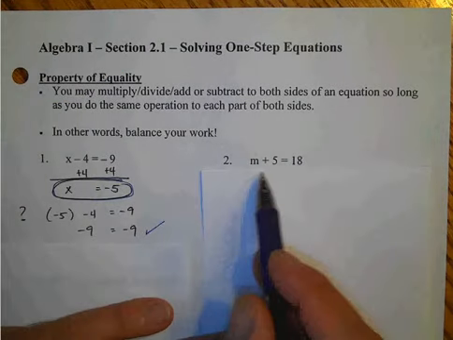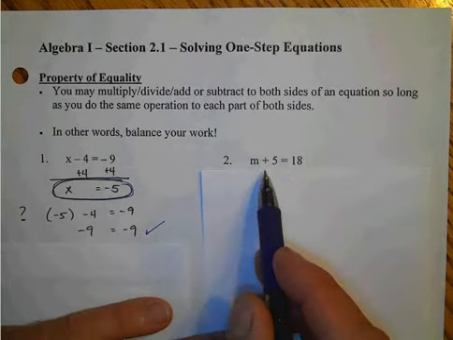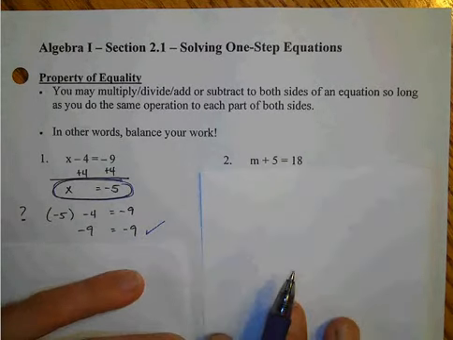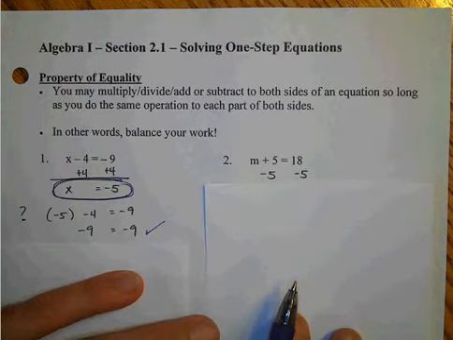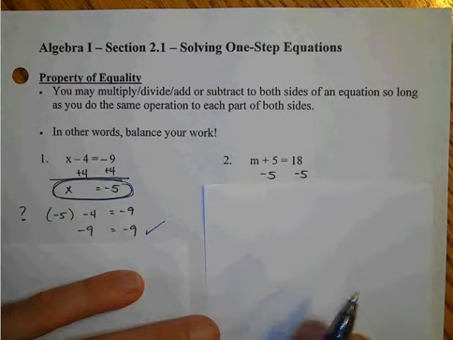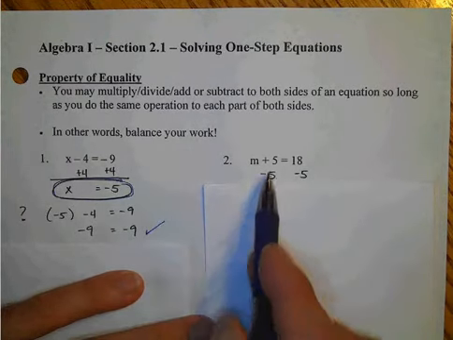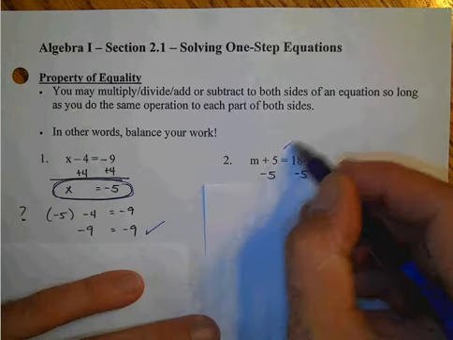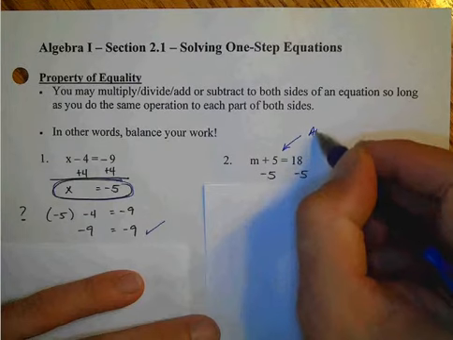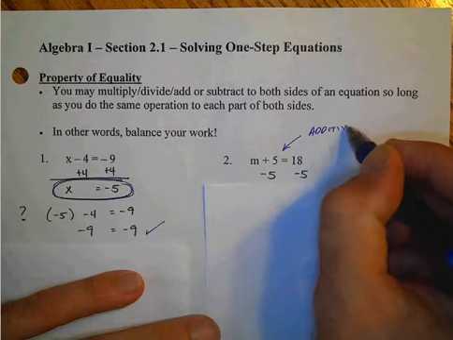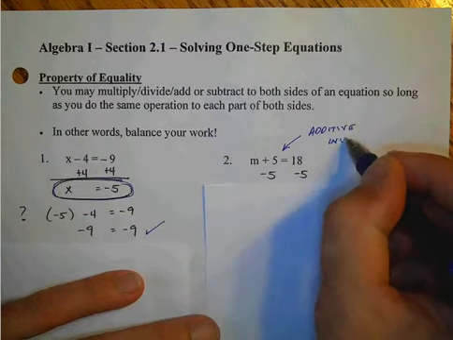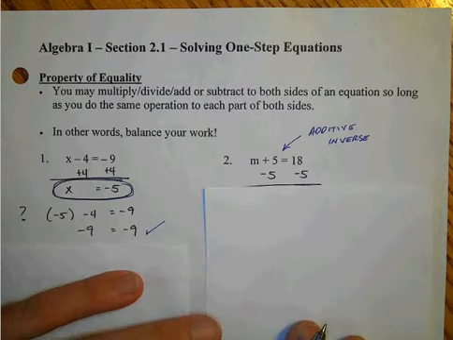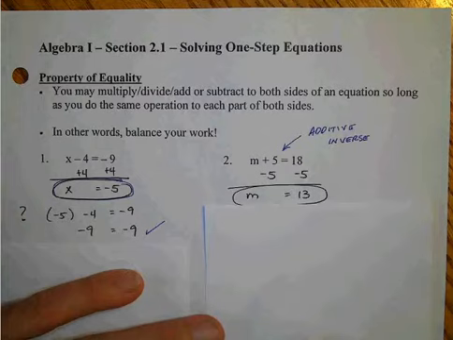Now we have m plus 5 equals 18. The opposite of plussing is minusing, and so I'm going to subtract 5 from both sides. And so here you see I've subtracted 5 from both sides. Well, 18 minus 5 is 13. 5 plus negative 5 is 0. By the way, do you remember that that is the additive inverse property? Numbers that add to 0 are called additive inverses. So my answer is m equals 13.